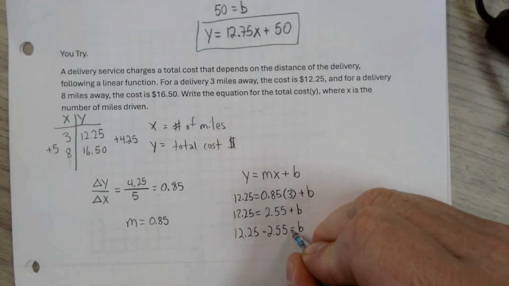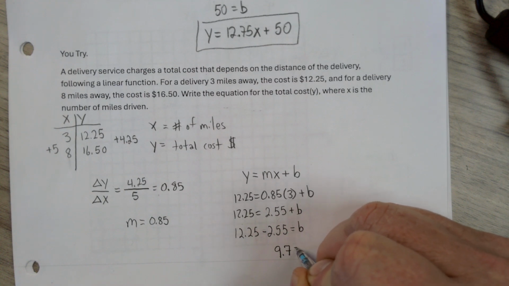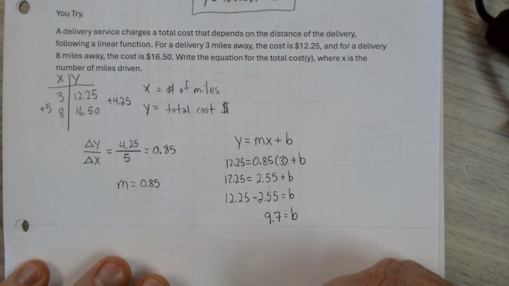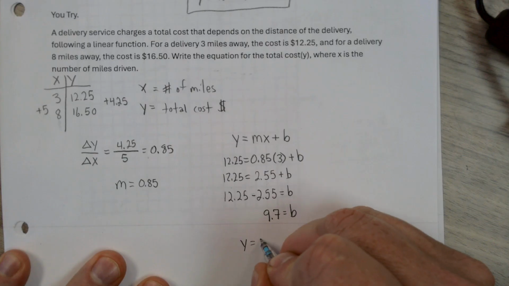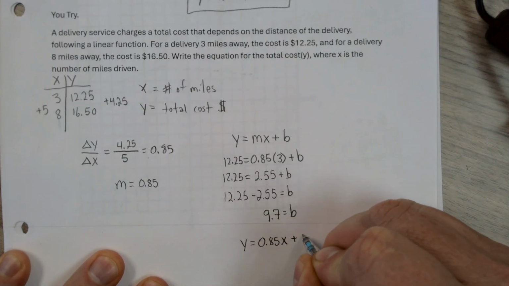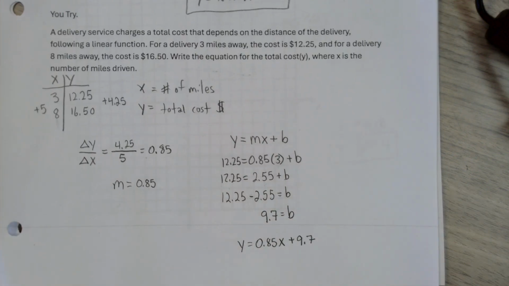And then this is a war. Who wins? The positives. So that is going to be 9.7 for the value of b. So our final equation then is going to be y equals 0.85 x plus 9.7. All right, and that concludes lesson 3.8.